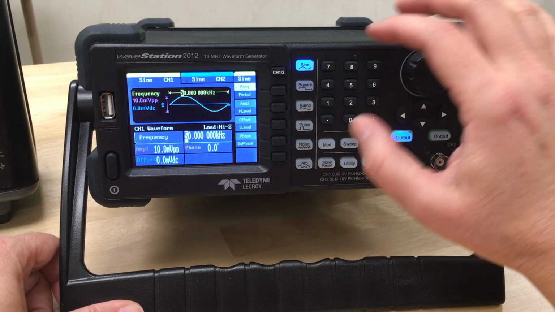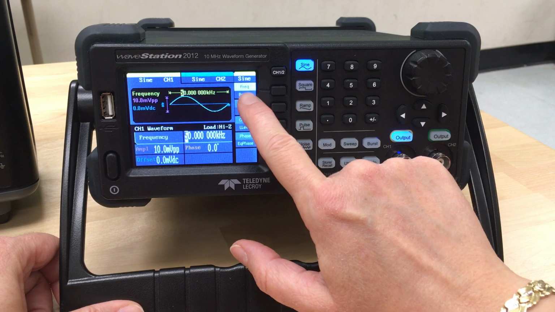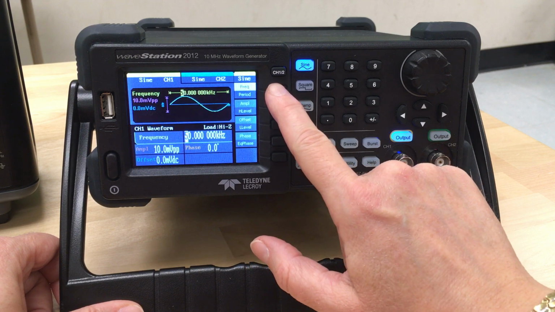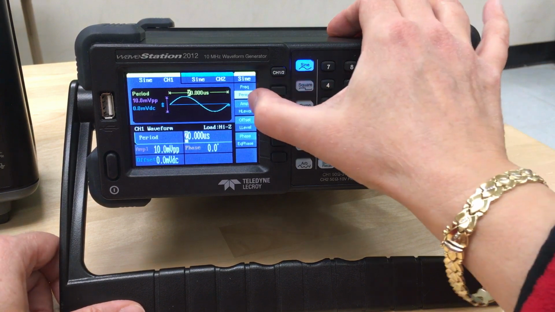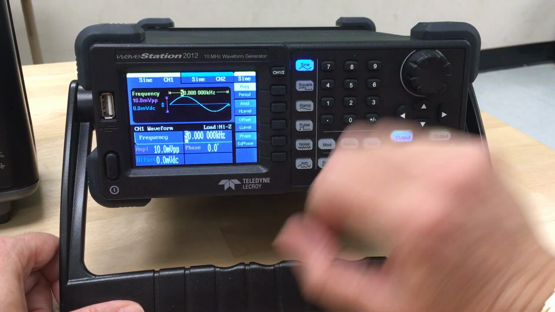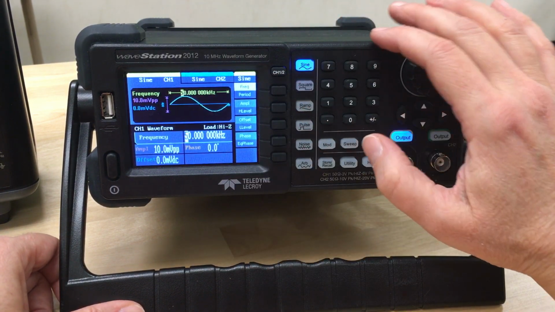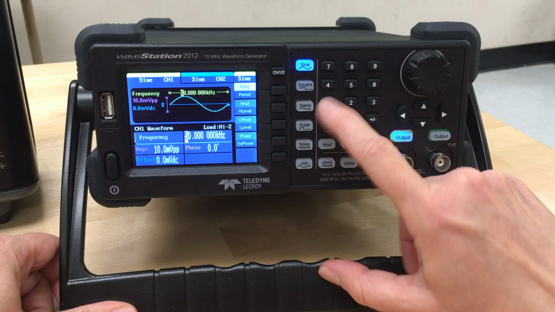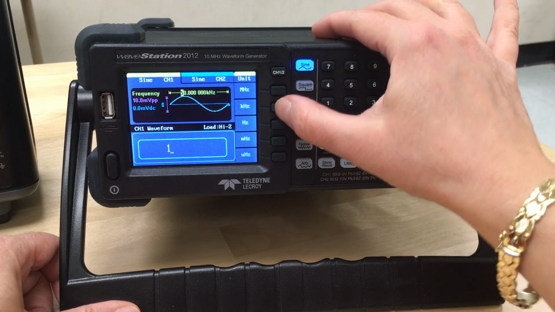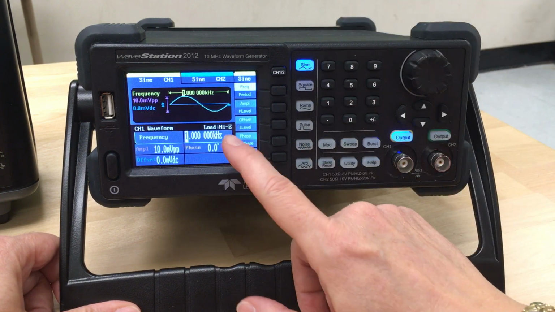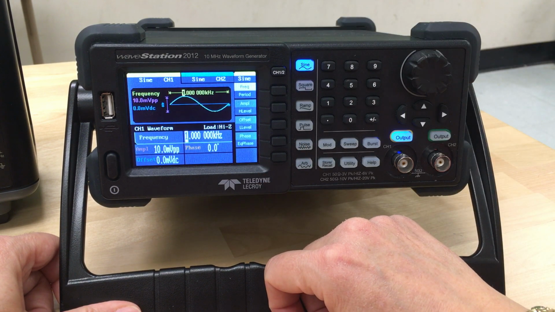Let's say that I want to pick a frequency, so that corresponds to frequency. And this knob will select between period and frequency. So let's go to frequency and say I want 1 kilohertz. So I press 1, and then look at the scale here. 1 kilohertz signal is selected now.